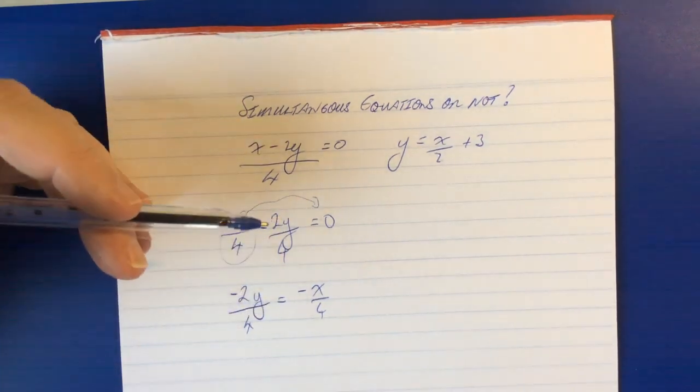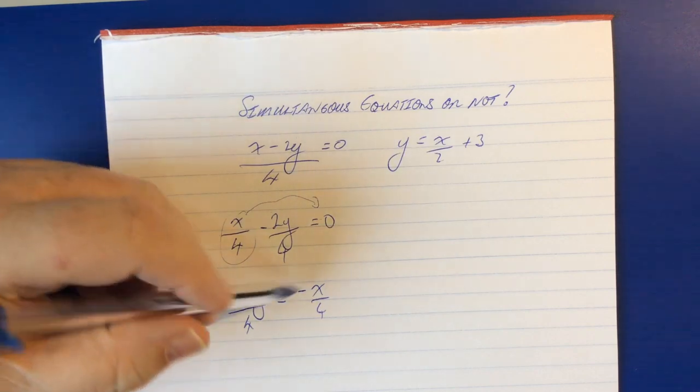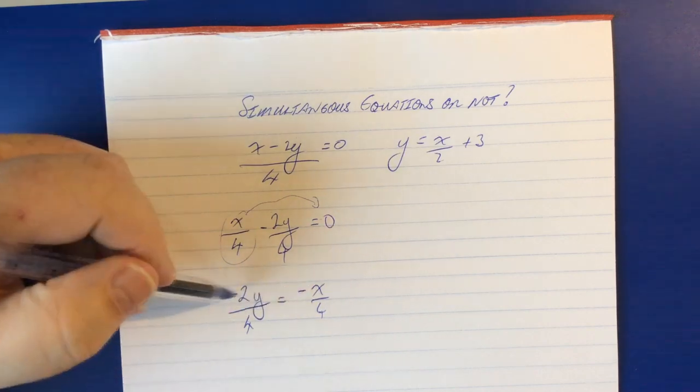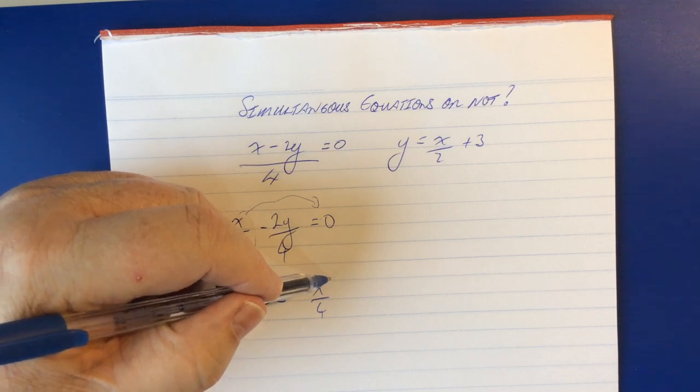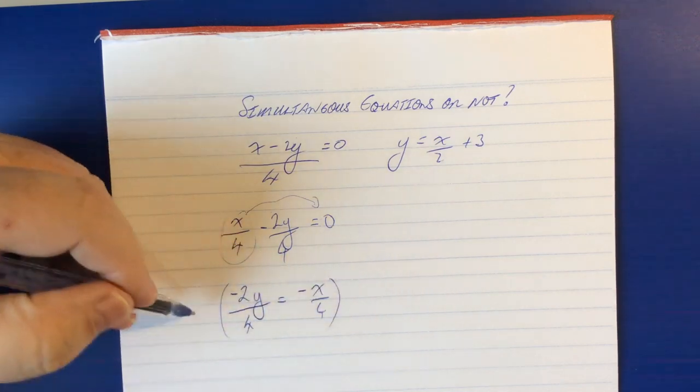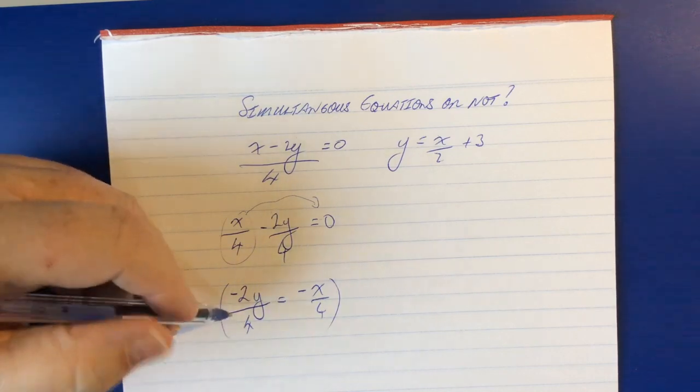Now, there are a couple of ways in which we can proceed from here. The fastest way, we want to get rid of these negatives. So the fastest way that we can do that is to multiply this whole thing by negative 4.